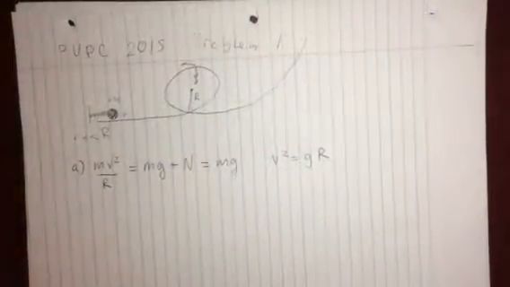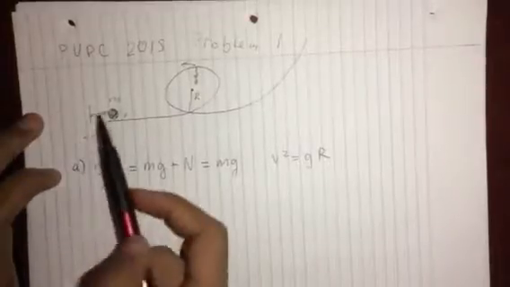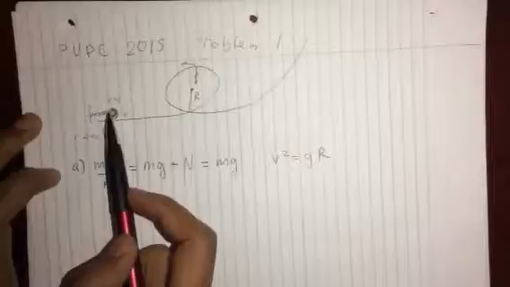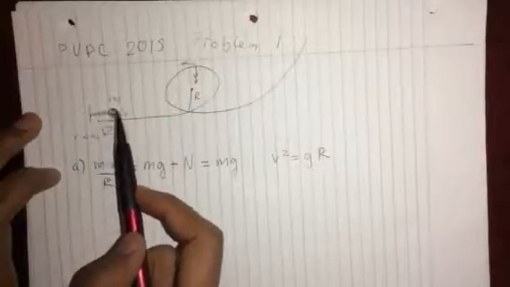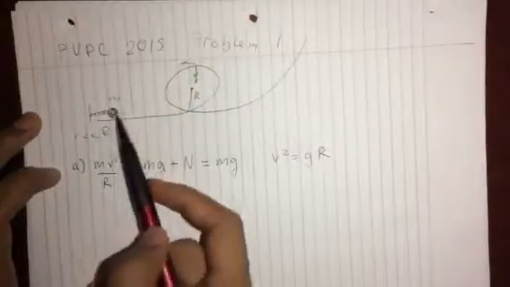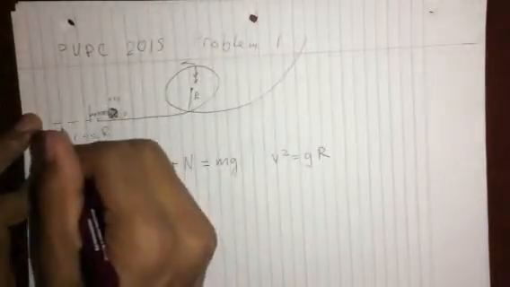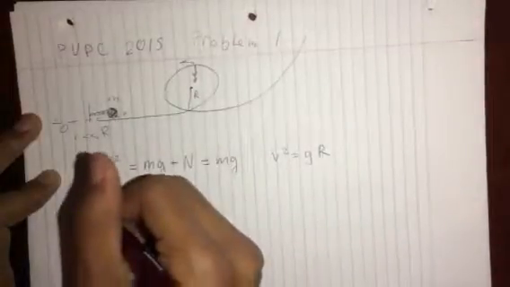Now we can make a conservation of energy argument, because when we compress the spring, all the energy is potential energy. The ball's not moving yet, and if we set this to be y equals 0, there's no gravitational potential energy, just spring potential energy.